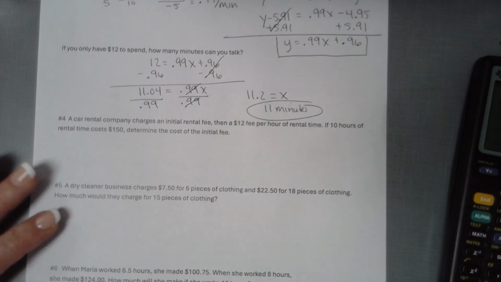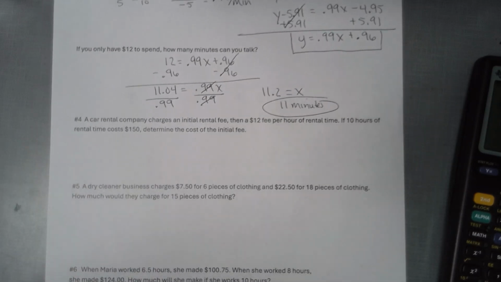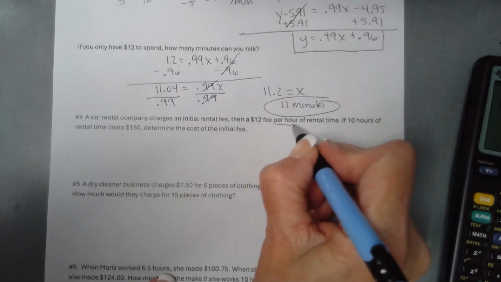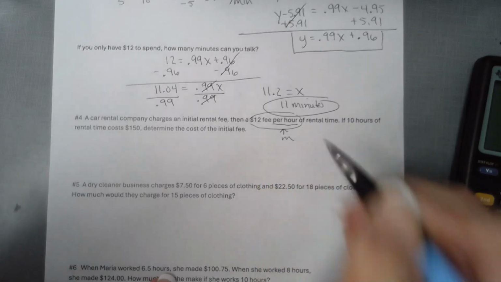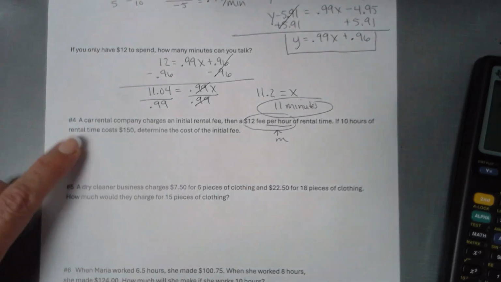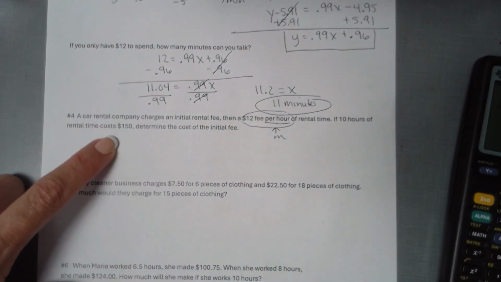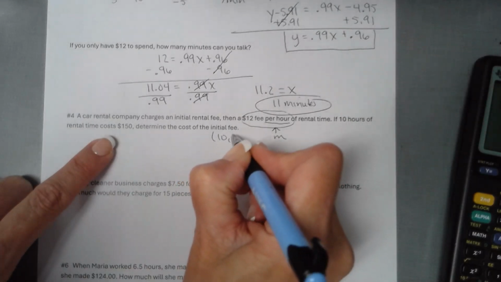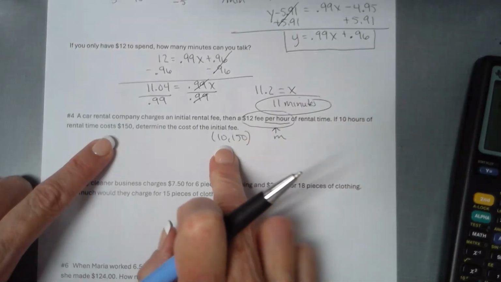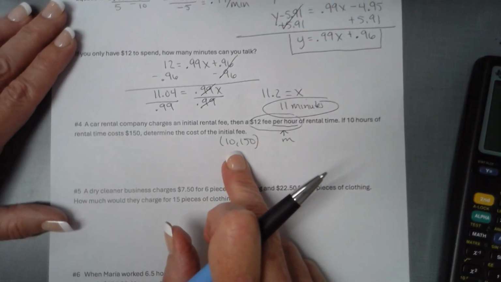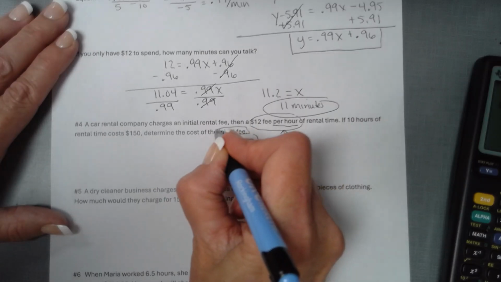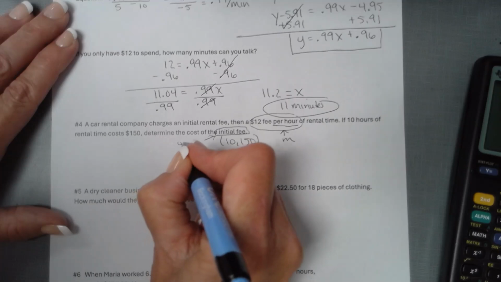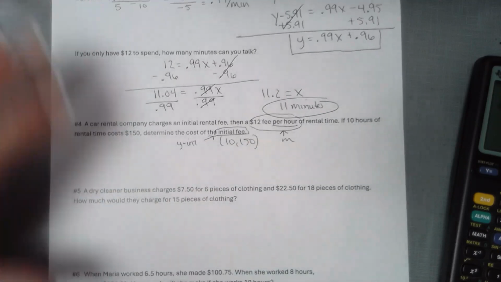Okay? Okay, let's try this one together. A car rental company charges an initial rental fee, then a $12 fee per hour. There we are again. This right here is going to be your rate. It's going to be your slope. If 10 hours of rental time cost $150, that is an ordered pair: 10, 150. I have a slope and a point, and I'm going to plug in. And then finally, determine the cost of the initial fee. Y'all, the initial fee is the y-intercept. That's like an upfront charge.